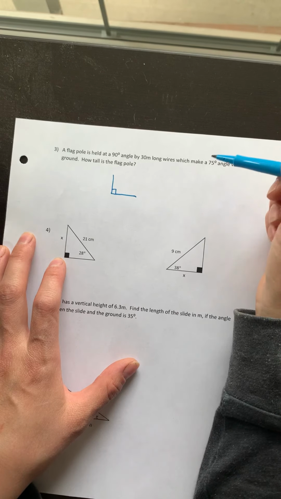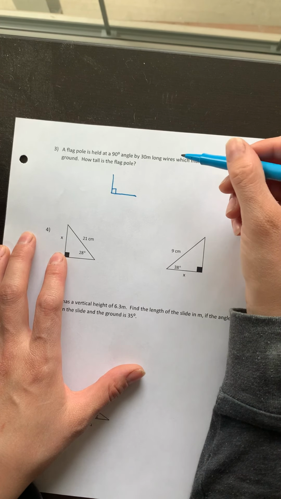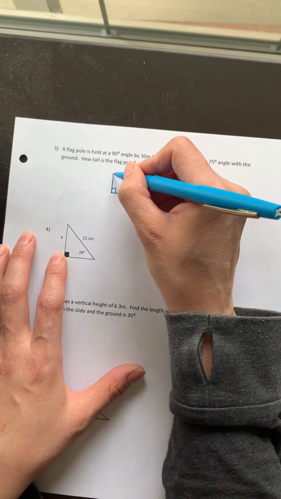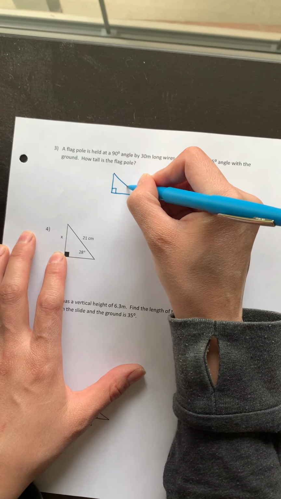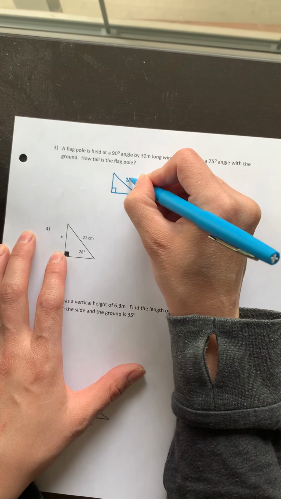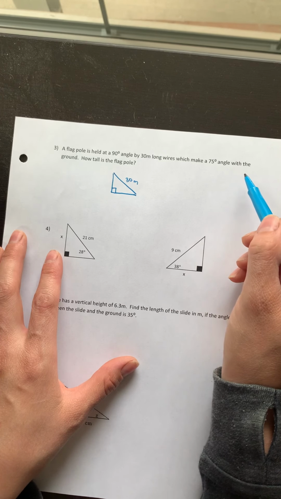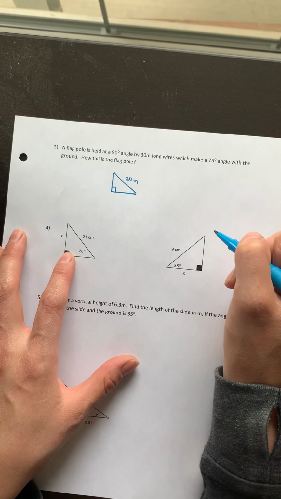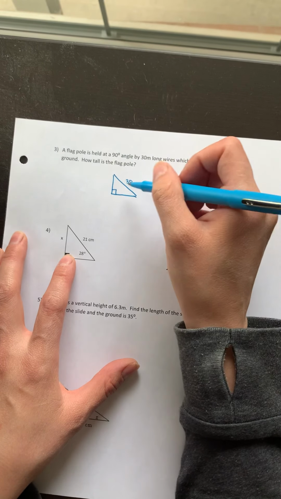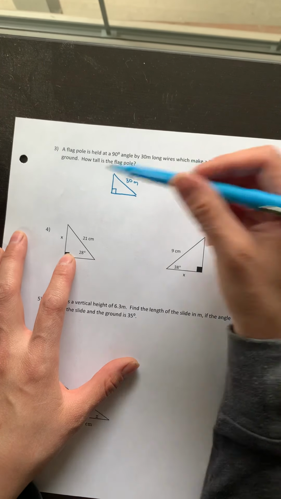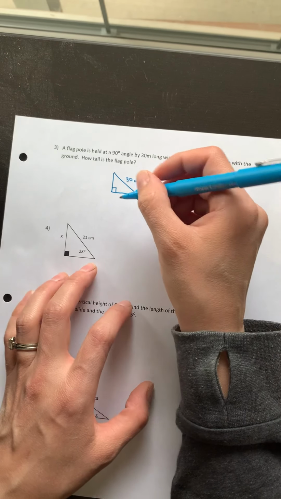Okay, by 30-meter long wires. Right? So here is my 30-meter long wire, which makes a 75-degree angle with the ground. Okay, so it makes a 75-degree angle with the ground. How tall is the flagpole?